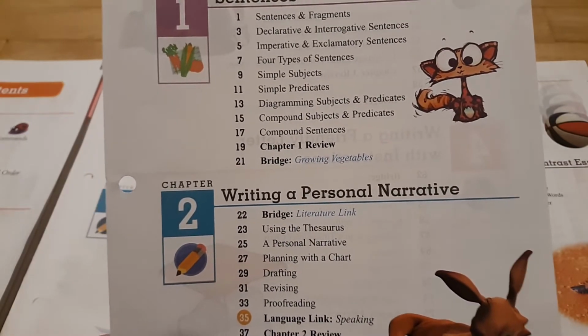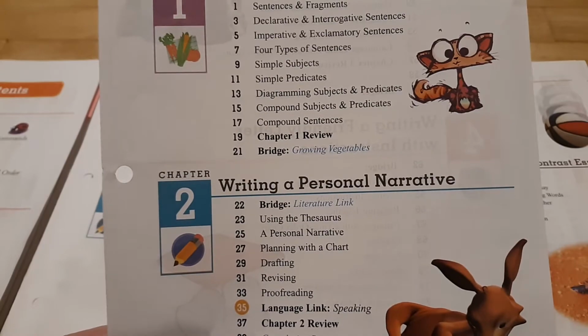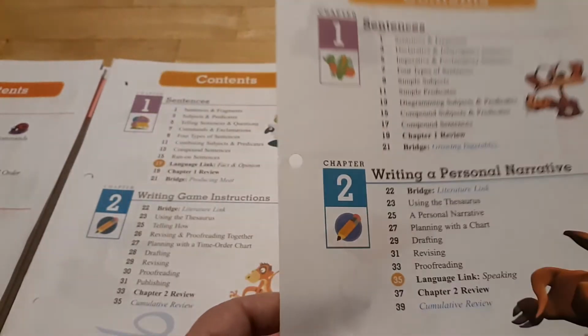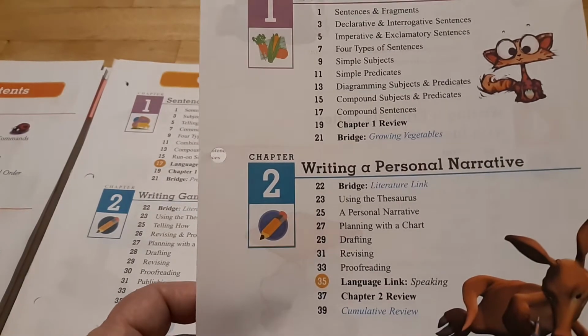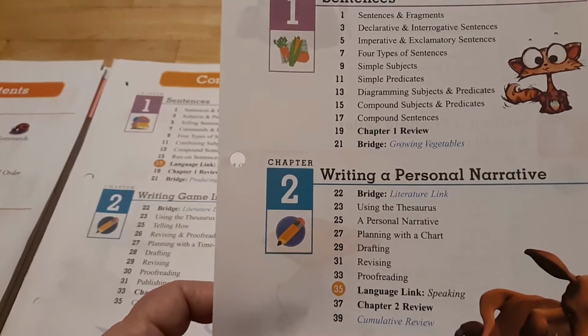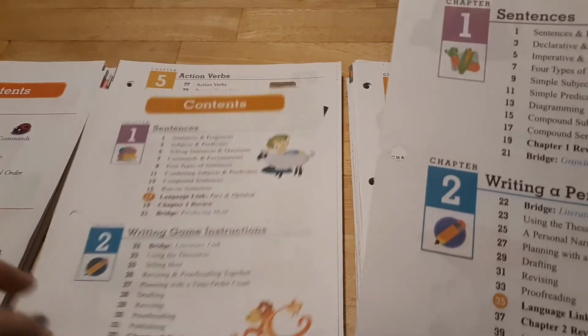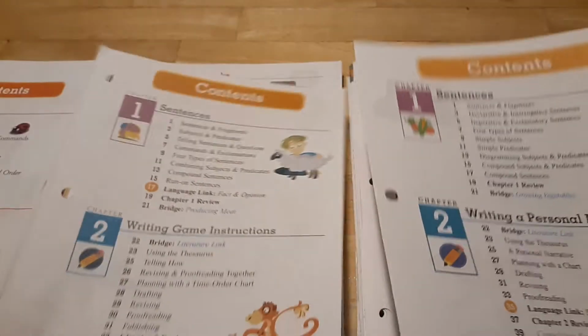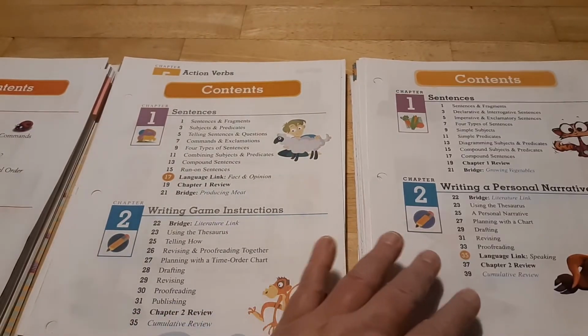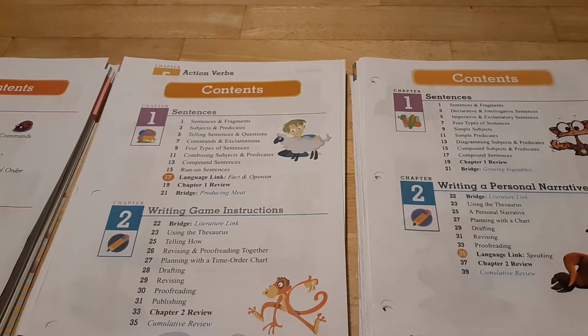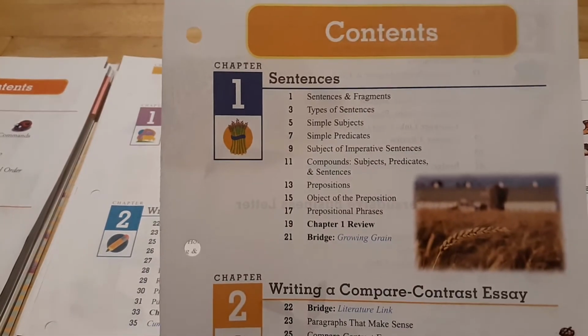This is level 4, so that's when they start introducing diagramming sentences. Again, they're talking of compound sentences, which is the same as in the 3rd grade. Okay. The 5th grade. Okay.